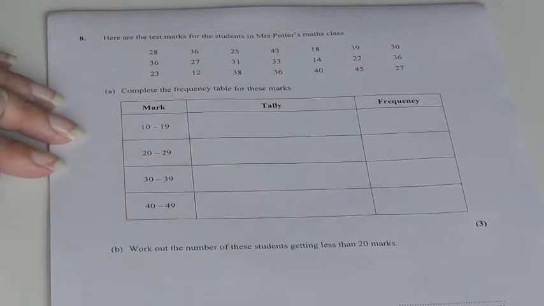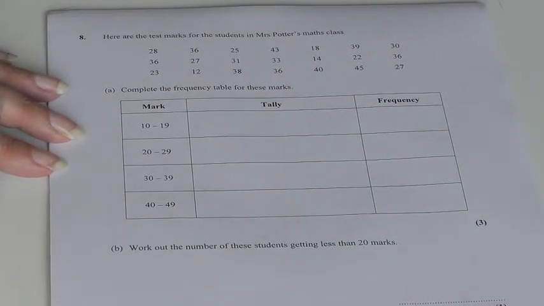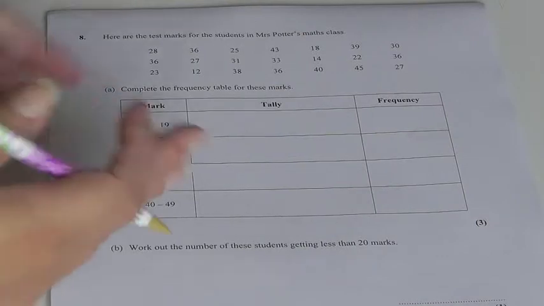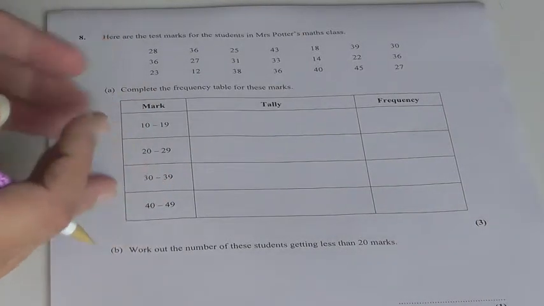Next question is asking us to complete a tally table and complete the frequency column as well. It's a good idea to cross them out once you've placed them and to take your time doing this, because any mistake in this table loses you marks.